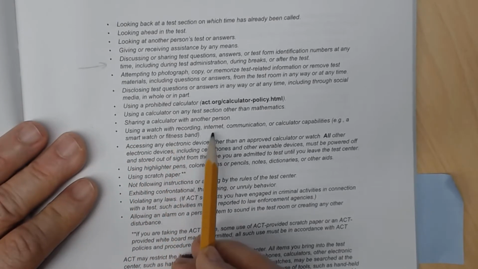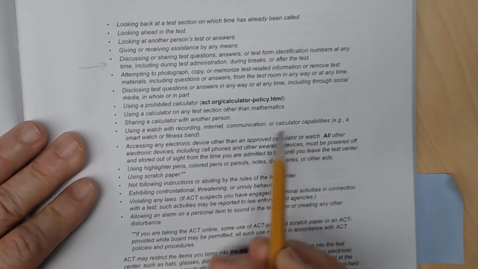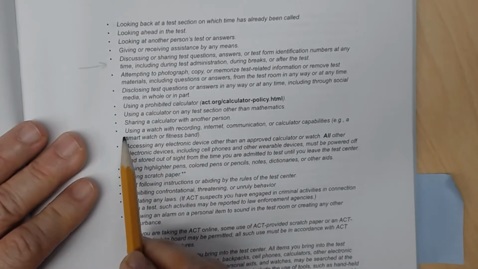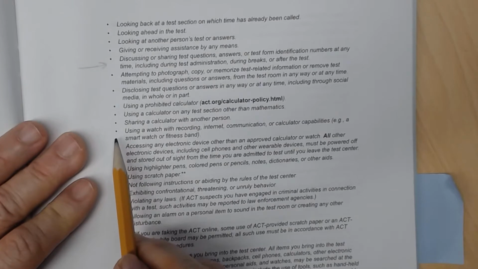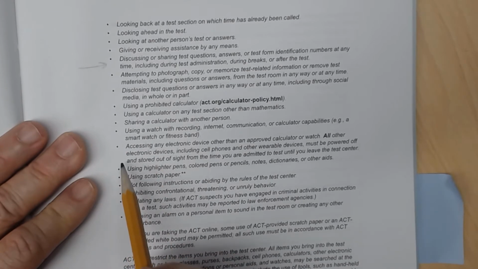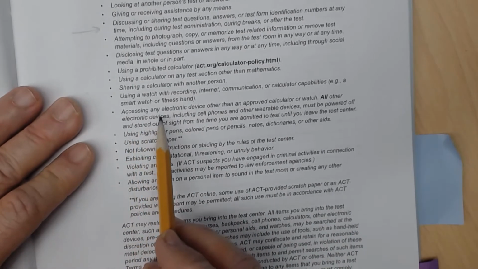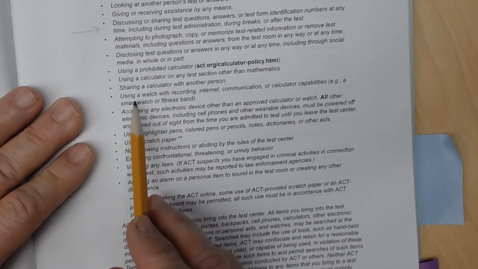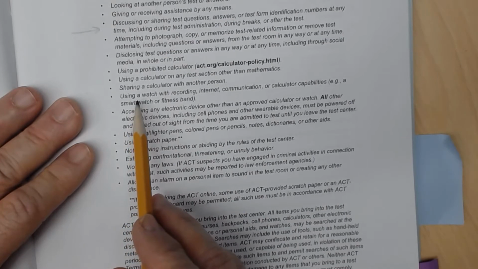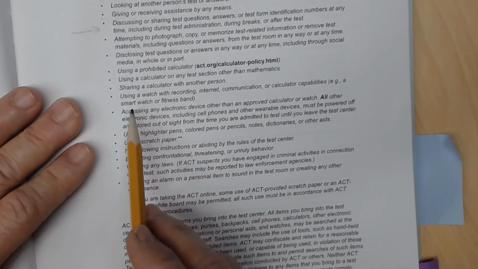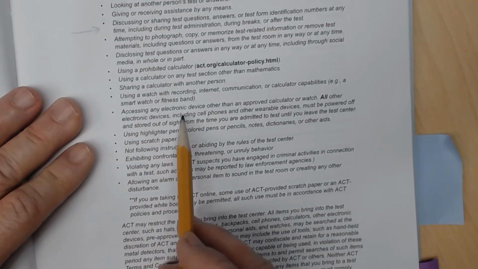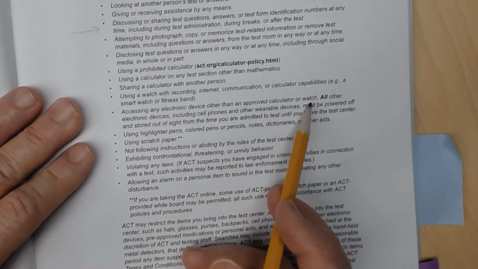Using a watch with recording, internet communication, or calculator capabilities, a smartwatch or fitness band. Remember, students should not be entering the room at all with a watch, a cell phone, a smartwatch, or anything of that nature. Accessing, now that has been an issue sometimes. Sometimes a cell phone will go off, so that's prohibited behavior. Keep that in mind. Accessing any electronic device other than an approved calculator or watch.